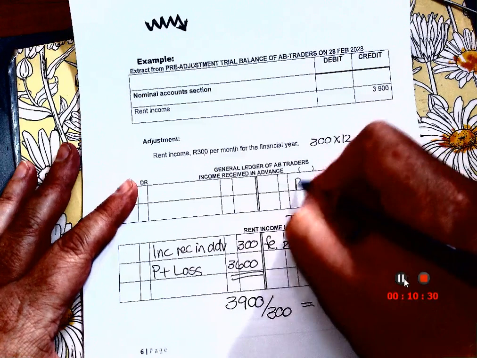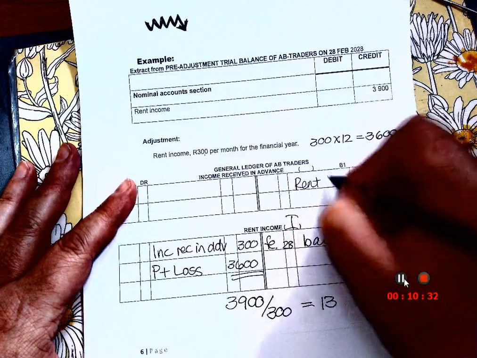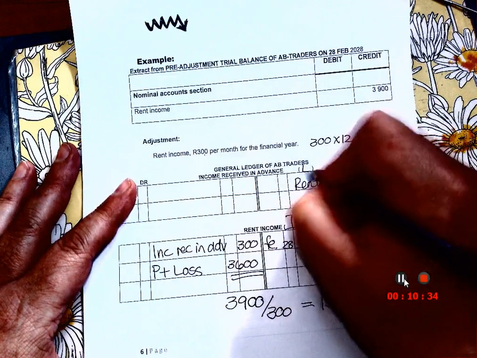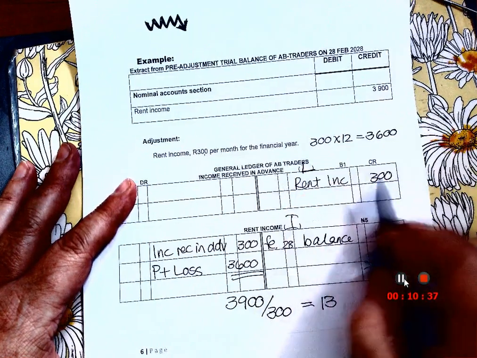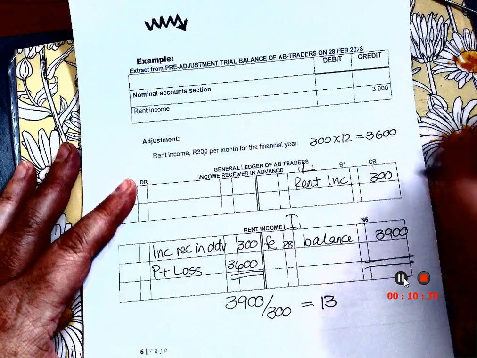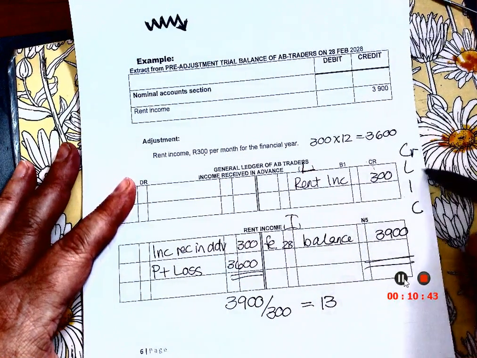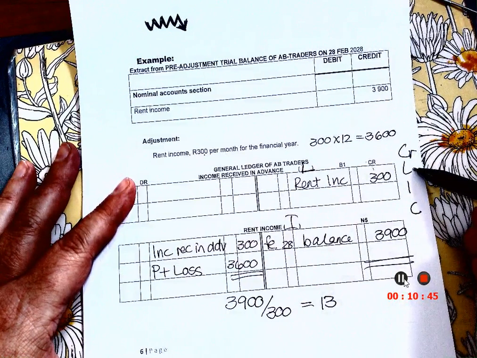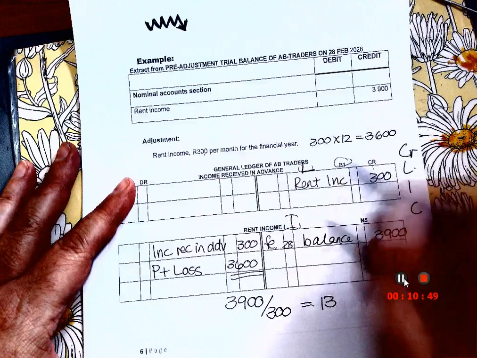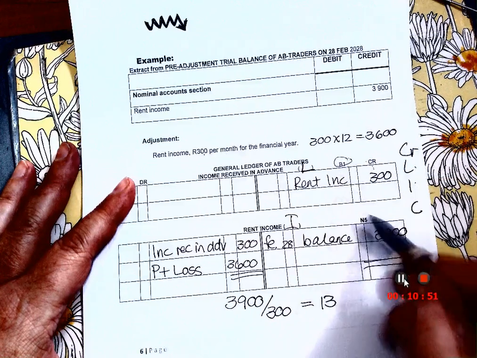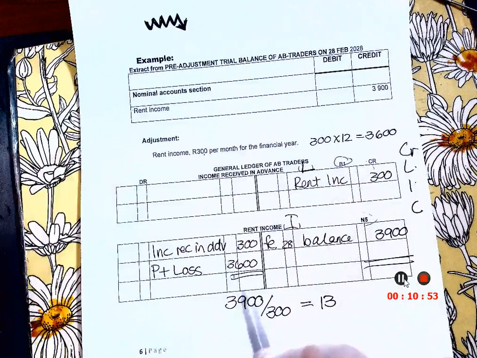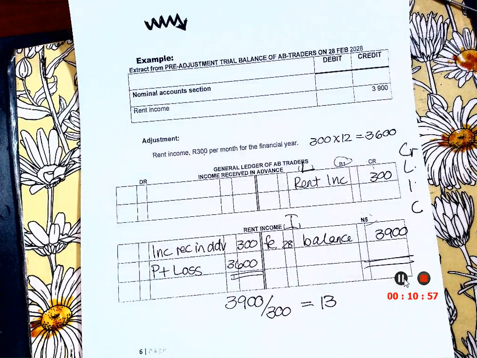So now I know my rent is an income received in advance, which makes it a liability. Can you see it's on the credit side? Debit and credit. So on the credit side, liabilities, it can only be a liability because it's a balance sheet account. It can't be an income. The income is the rent. The part of the rent that was received in advance is a liability for me. Okay.